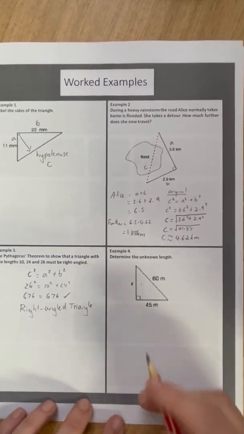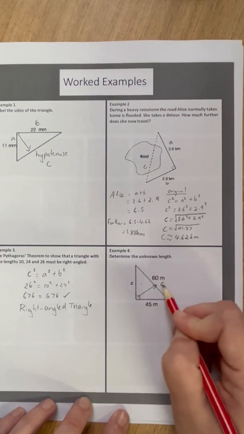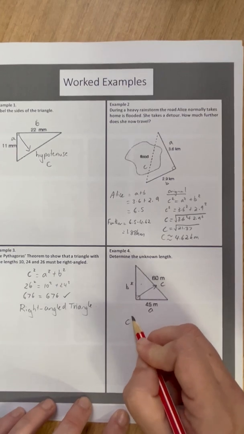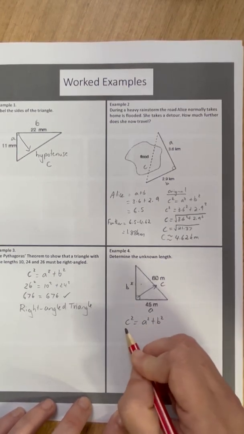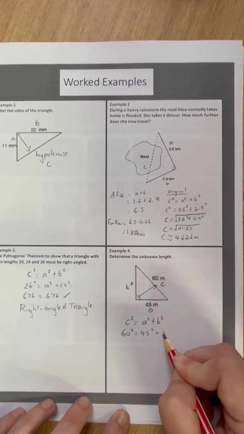Okay, and our last example here is to determine the unknown length. So we label our triangle. The hypotenuse opposite the right angle is C, and then we label A and B. I write down my theorem. C squared equals A squared plus B squared. So 60 squared equals 45 squared plus x squared.